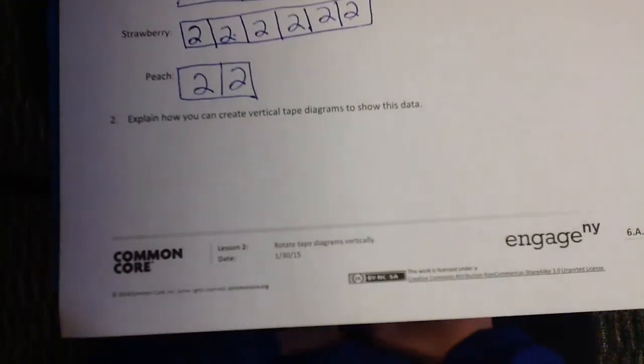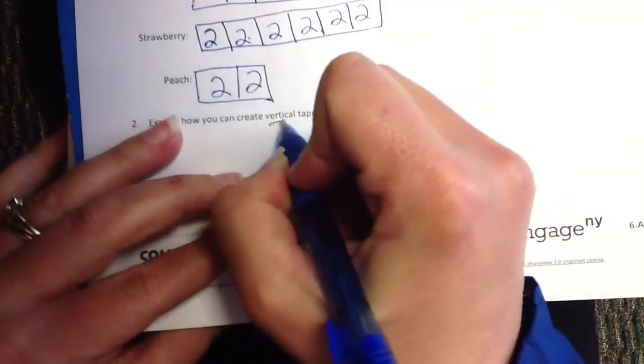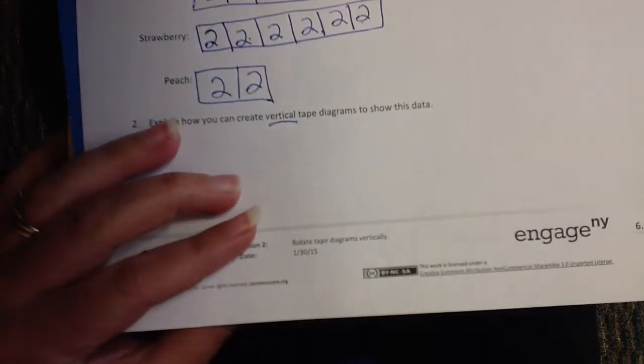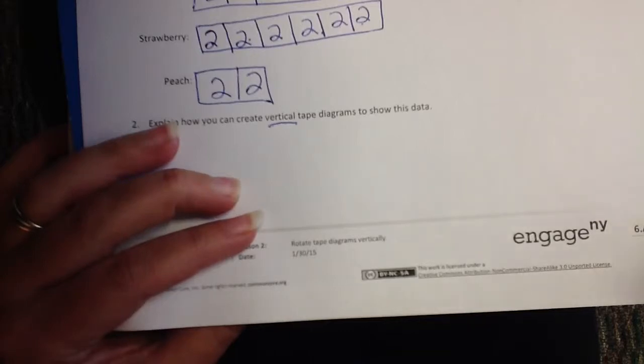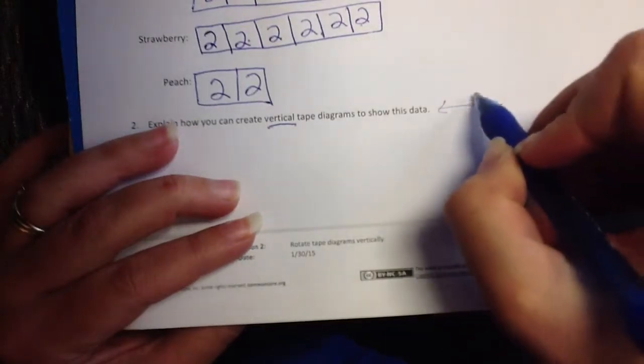Question 2 asks us to explain how you can create vertical tape diagrams to show this data. One of those big words that we got to figure out is vertical. I always have a hard time remembering vertical versus horizontal. Horizontal sounds like a horizon, so I know it wants to go from side to side. But that's not what I want for this one.